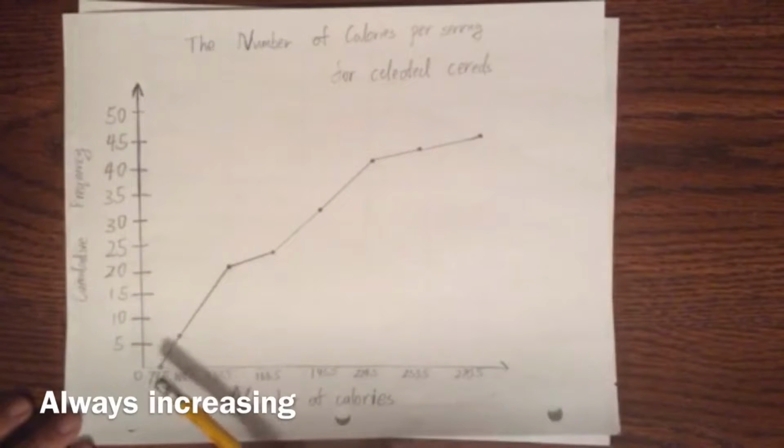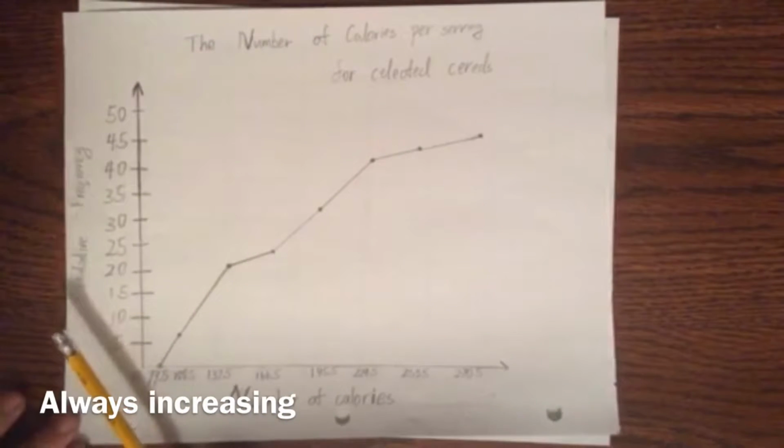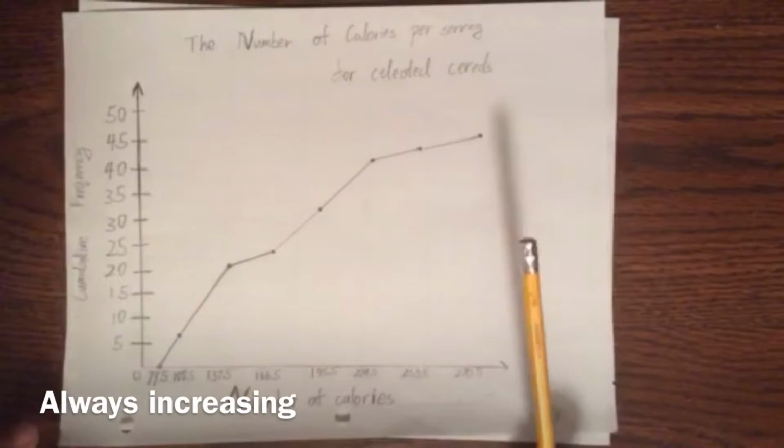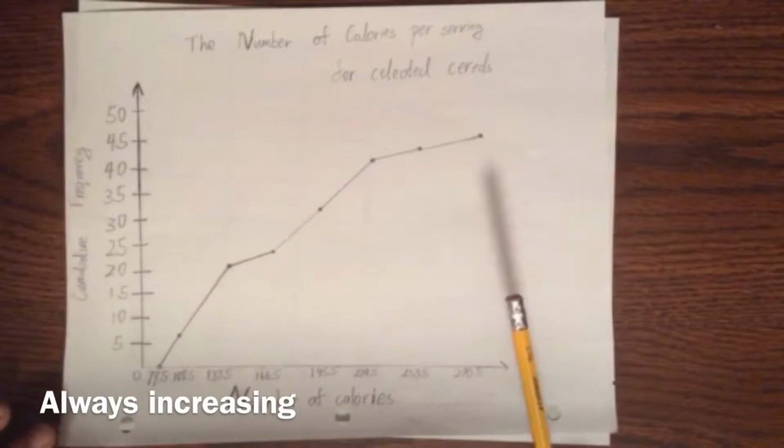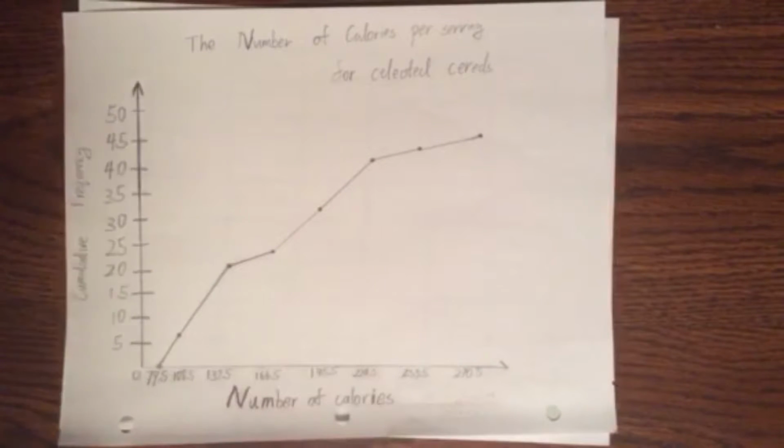Notice here, the ogive is always increasing because it is using the cumulative frequency. So you will never see an ogive falling or decreasing. It is a J-shape ogive.